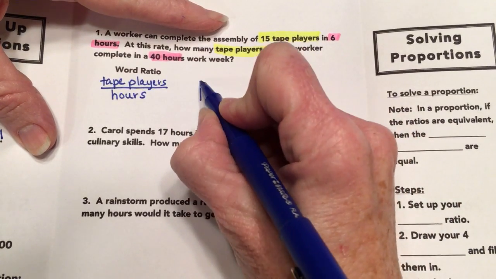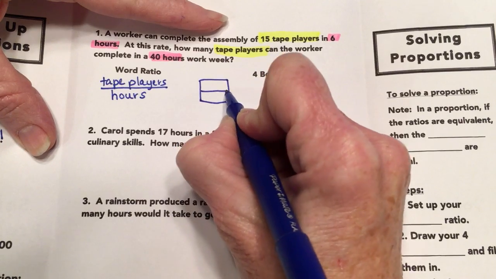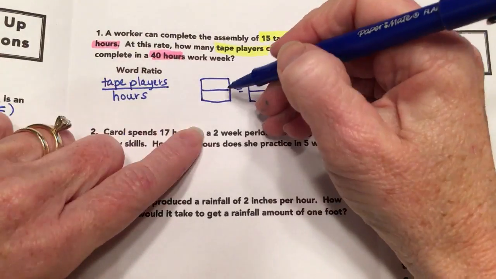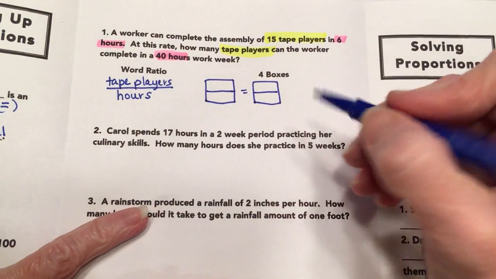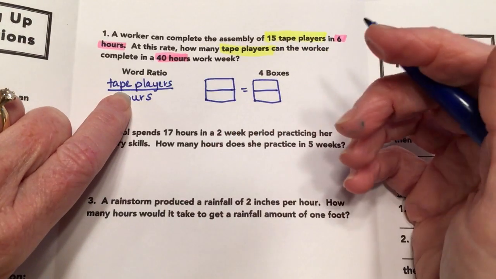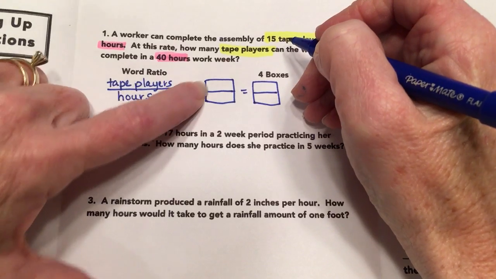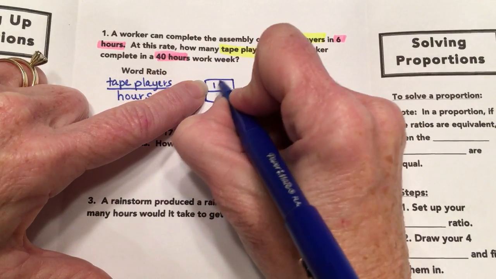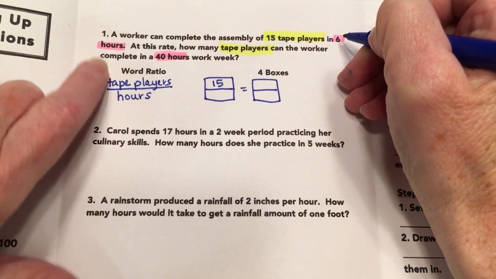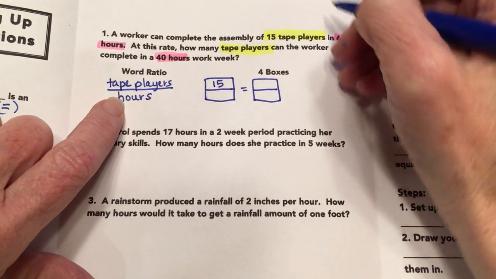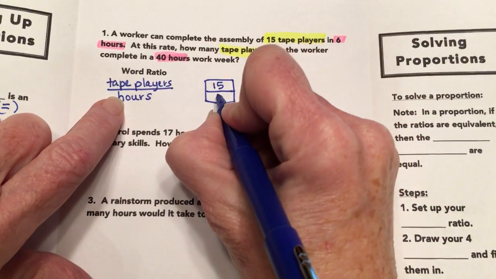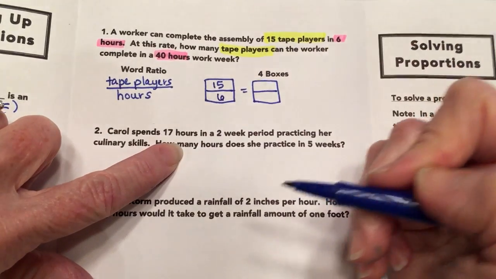All right, so the second step after I figure out what words are being compared is to draw my 4 boxes. So I'm literally going to draw 4 boxes, and that's going to remind me that I have 4 spots to fill in my proportion. The first number was 15 tape players. So this is why your word ratio is important. The tape players is in your numerator, so I'm going to write 15 in my numerator, and then 6 hours is in my denominator. I want to keep these two numbers together because they're a ratio, 15 over 6. So I have my first two boxes filled in.